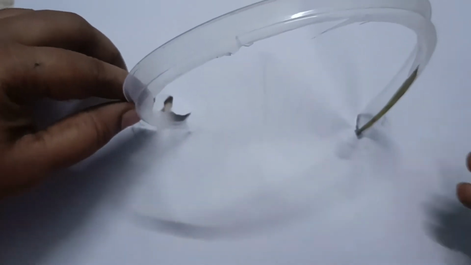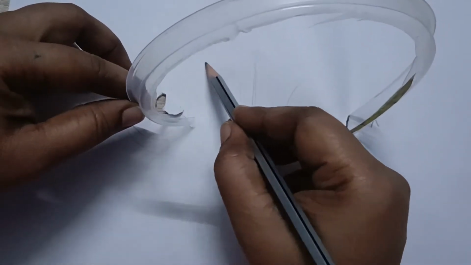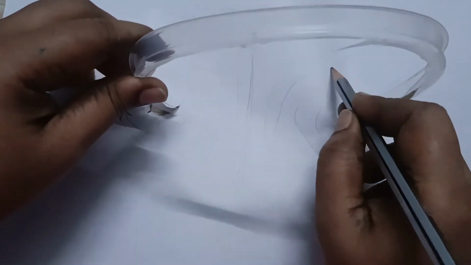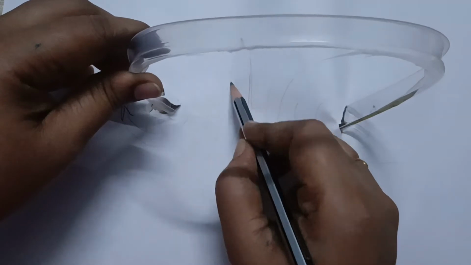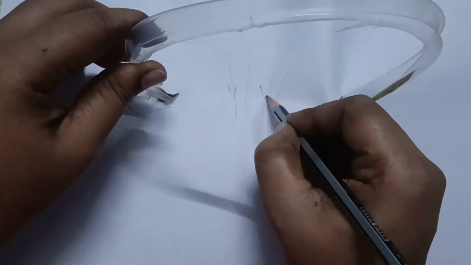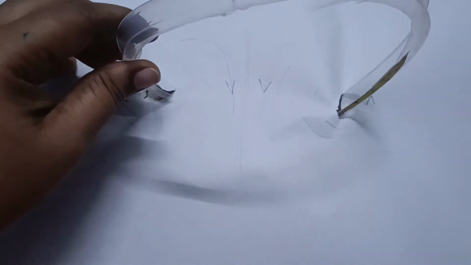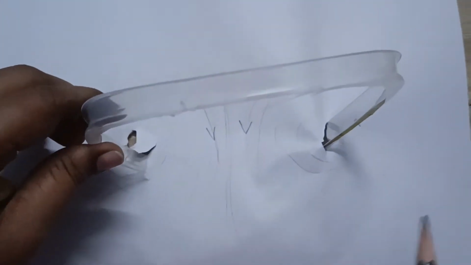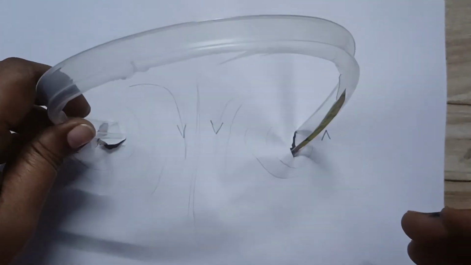Clear on this? When it reaches this place, here it will be in anticlockwise direction. Here, when it reaches this center path, both will emerge in the same direction. Clear on this? This is how the magnetic field is around the loop.